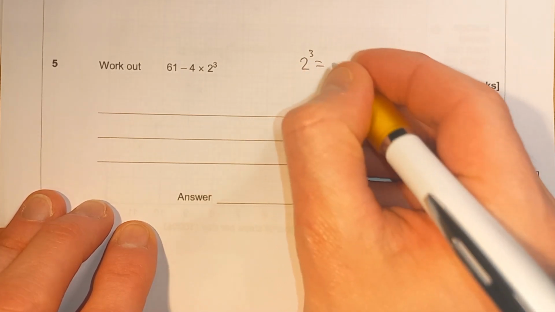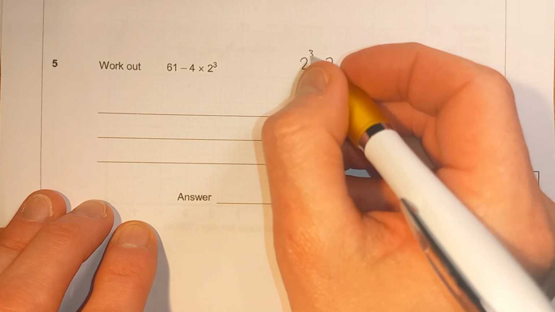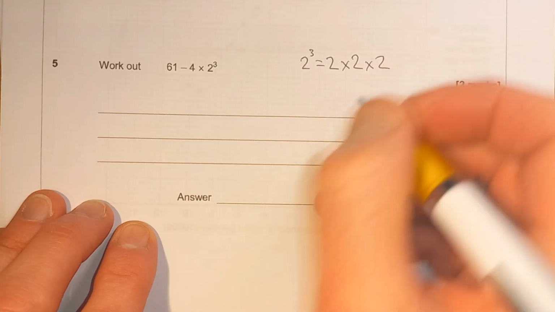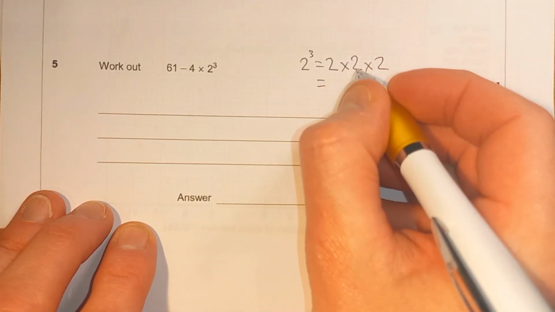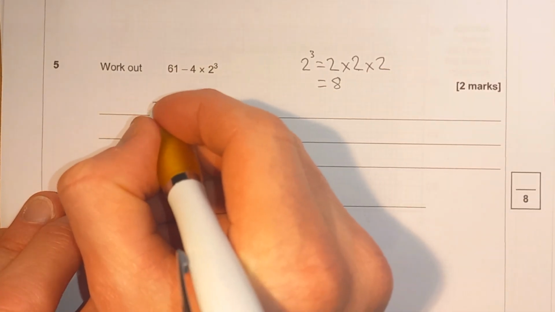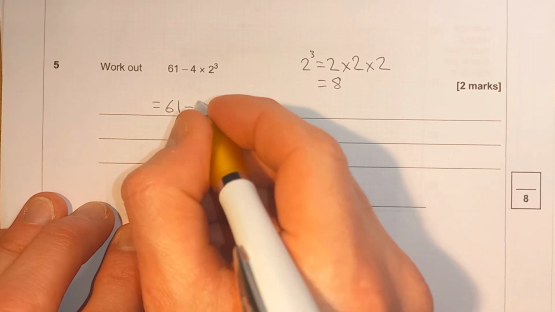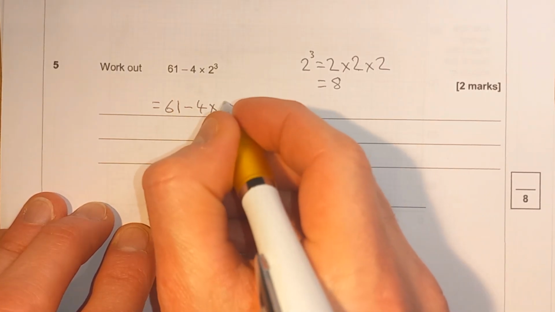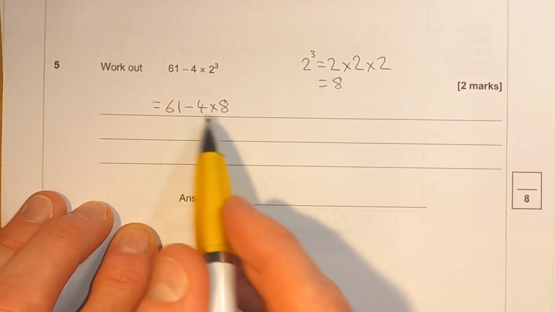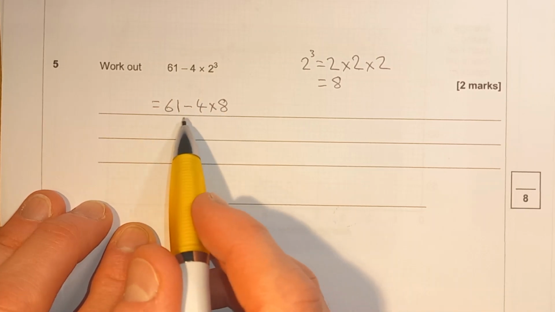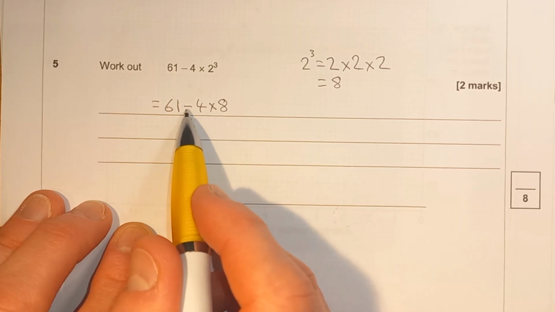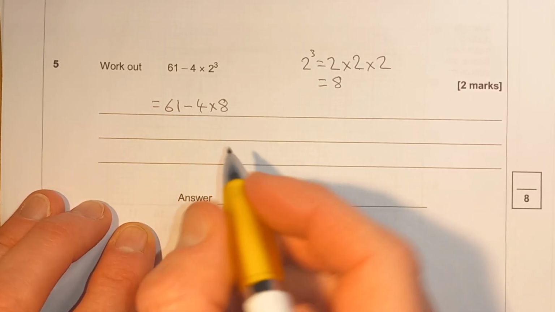Well, 2 cubed, the cubed bit means you're multiplying something together 3 times. So it's 2 times 2 times 2. Well, 2 times 2 is 4, and 4 times 2 is 8. So we can write this as 61 minus 4, and now instead of 2 cubed, we can put the 8 in. Now, we've still got a subtraction and a multiply. Well, again, in BIDMAS or BODMAS, the M multiplication comes before the S for subtraction, so we need to do this bit.